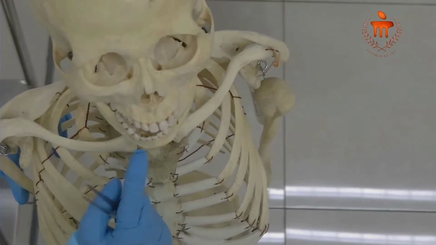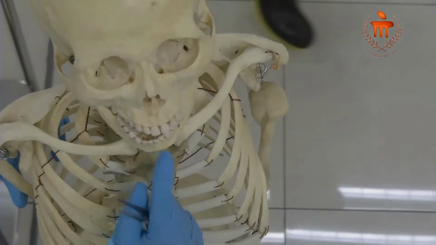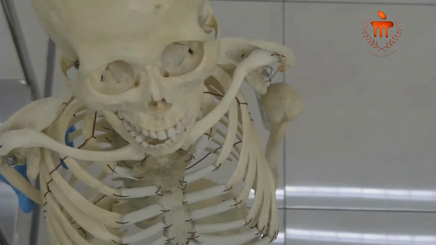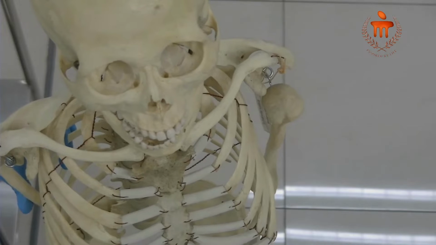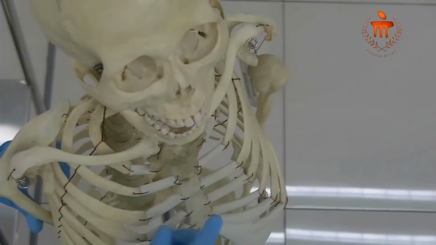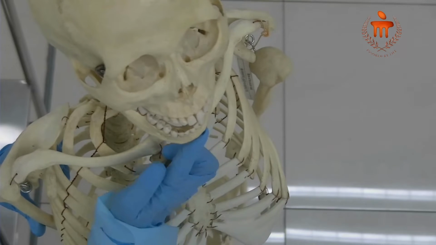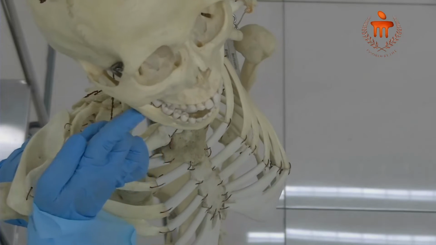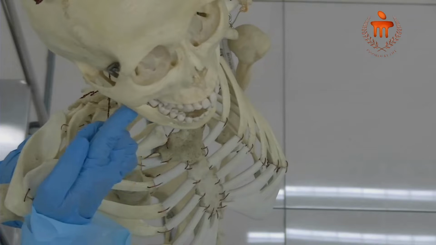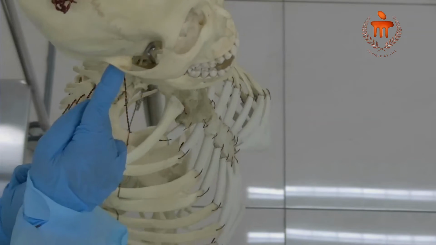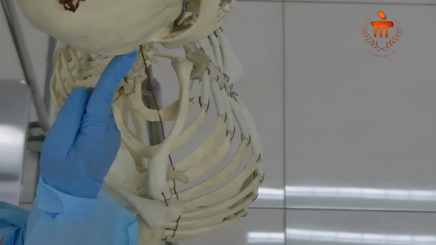So just see my extension points. From here to here anteriorly we are going to make an incision, and I'll show you how the neck is extended. First point I am putting here in the symphysis menti, in the upper limit. Then I am following the lower border of the body of the mandible, then the ramus of the mandible, then I am going to the mastoid process.